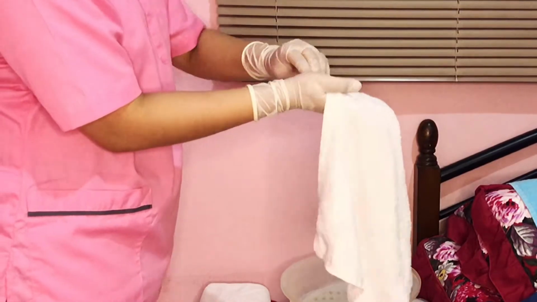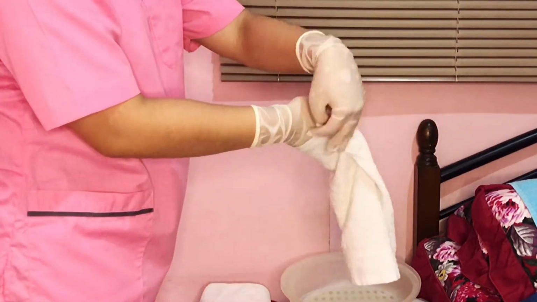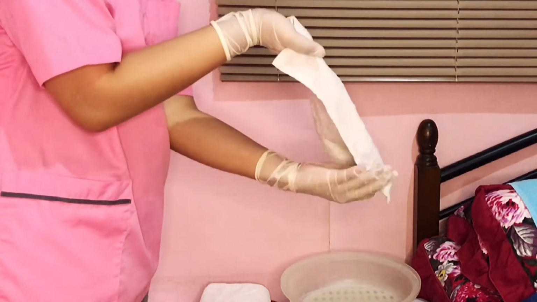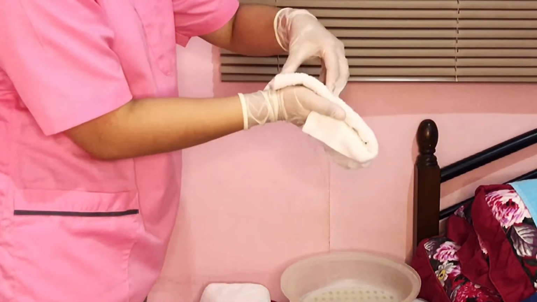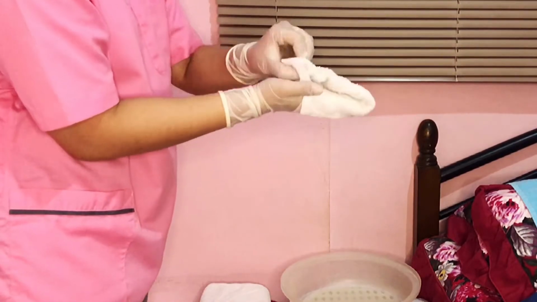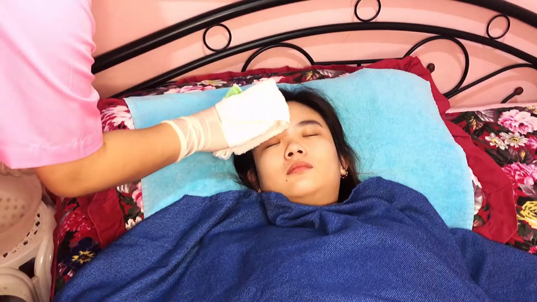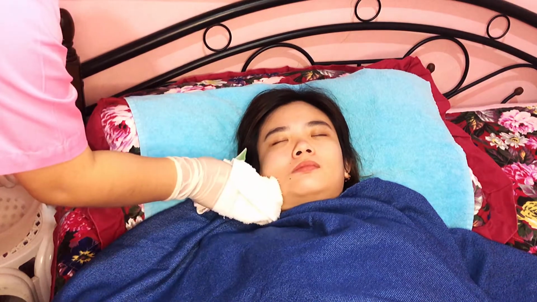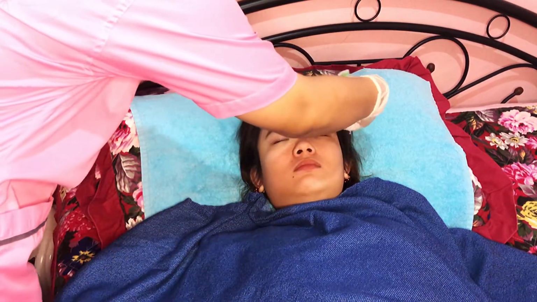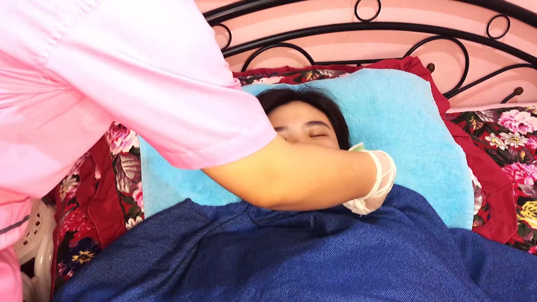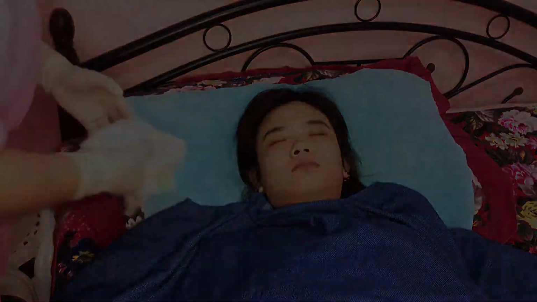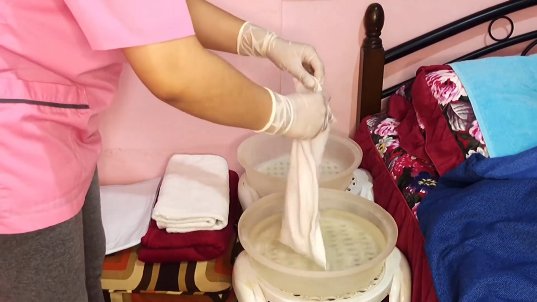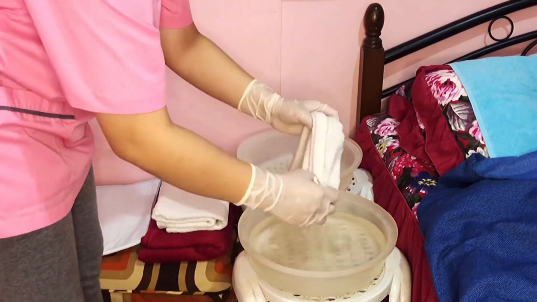And don't forget to make a mitt with your sponge towel. Wash the client's face using an S stroke. Rinse the towel again to avoid spreading of infection or germs.